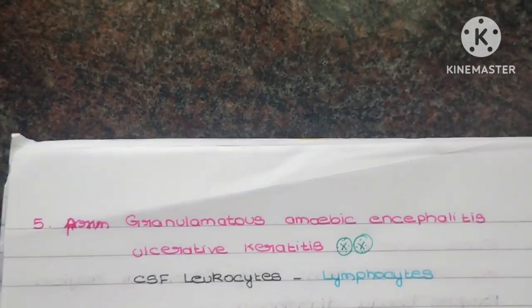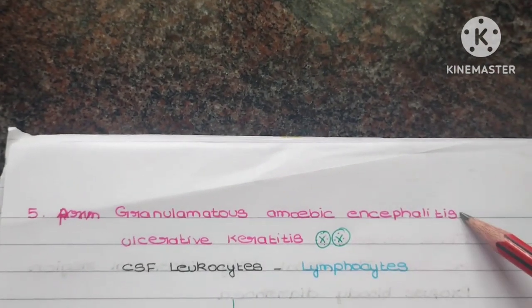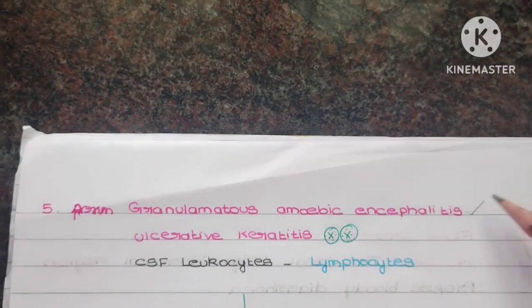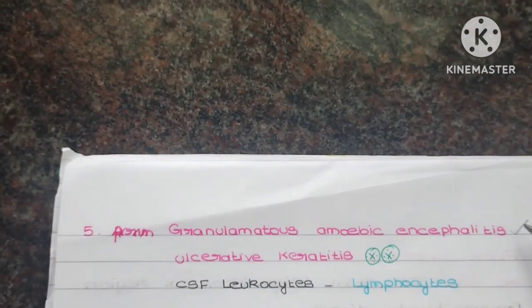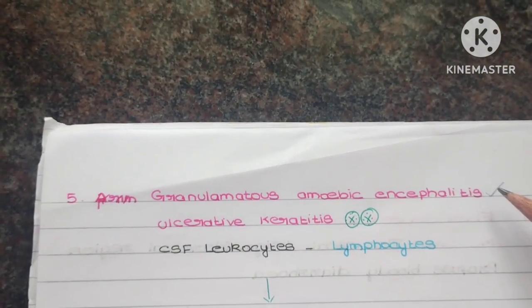So next, this organism typically causes granulomatous amoebic encephalitis. There is another organism like Balamuthia mandrillaris. It also causes granulomatous amoebic encephalitis.